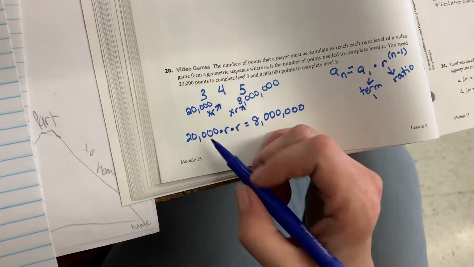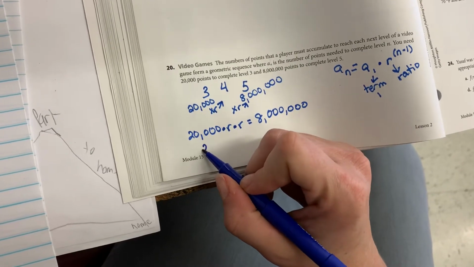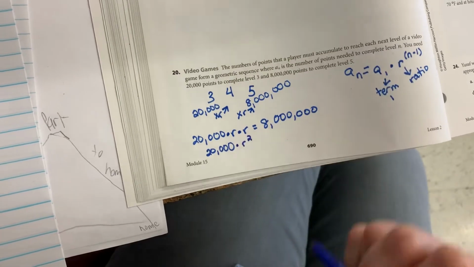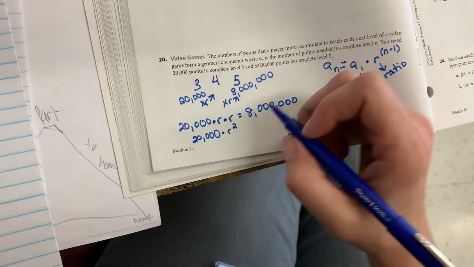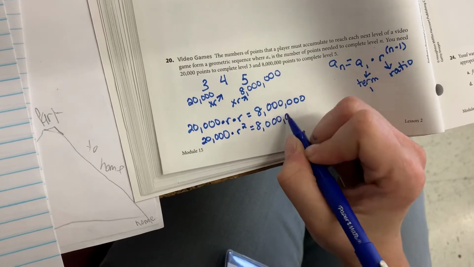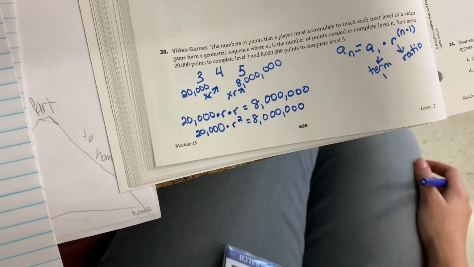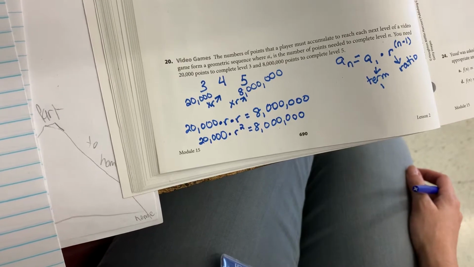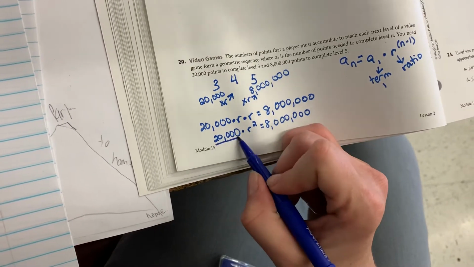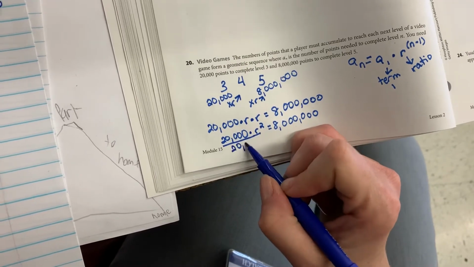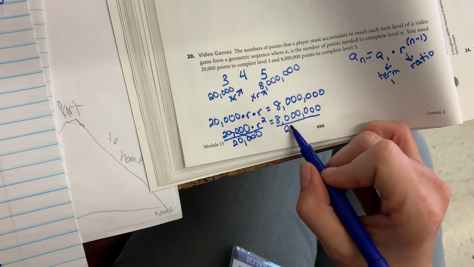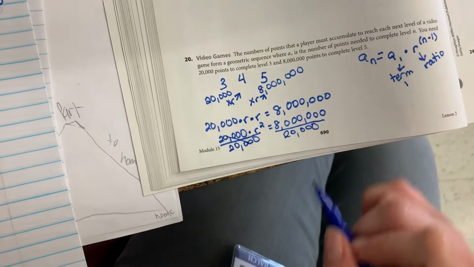R times R is the same thing as R squared, and that equals 8 million. Now we want to isolate the variable, so we're going to divide by 20,000 on this side to cancel that out, which means we divide by 20,000 over here.